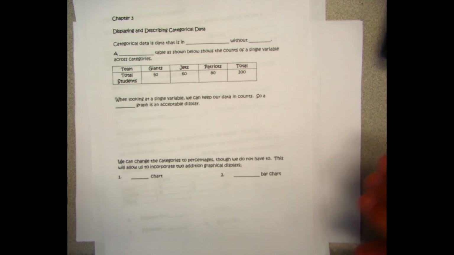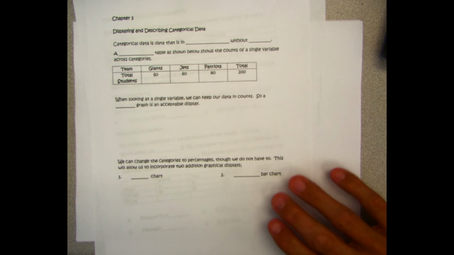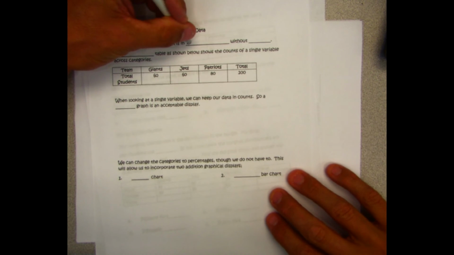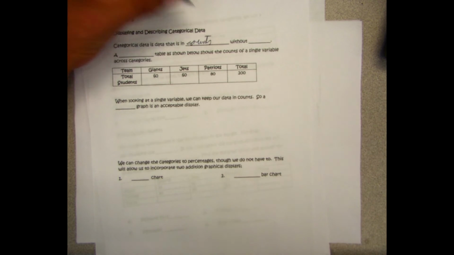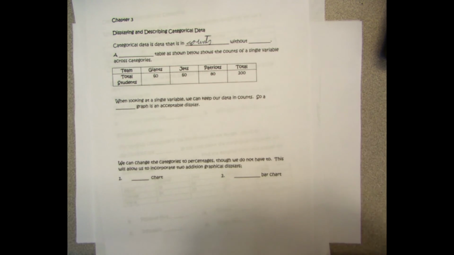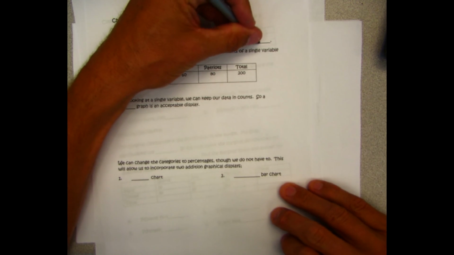All right, so chapter 3, we go into categorical data. So what is categorical data? Categorical data is data that is in counts. Okay? And it is without units.